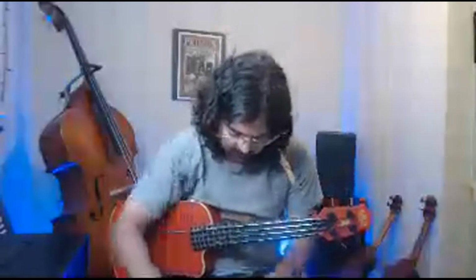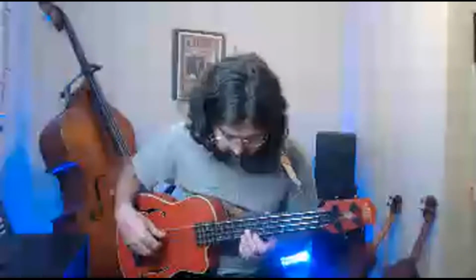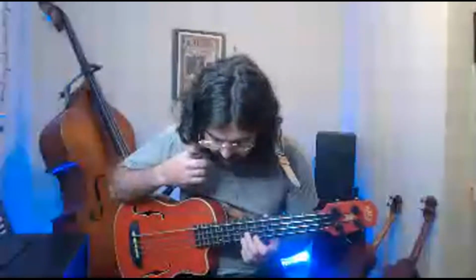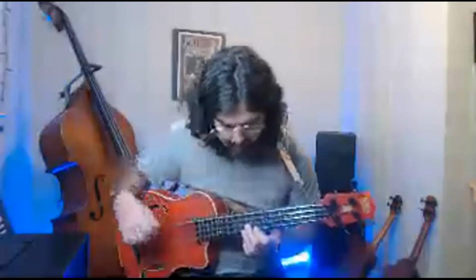Okay, so Navik says, I think the A string is out of tune. The 6th fret sounded like an E instead of E flat.